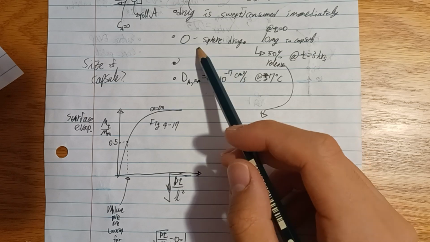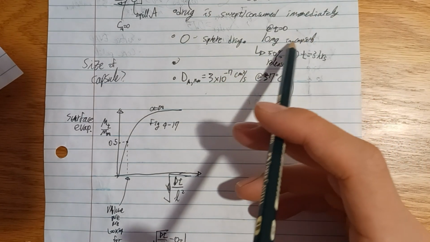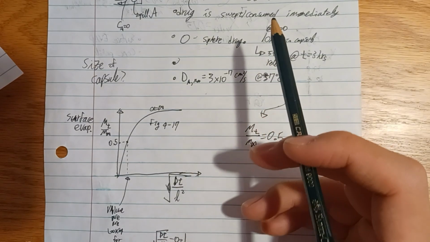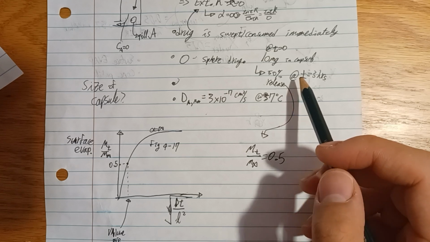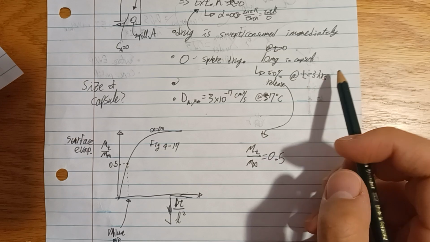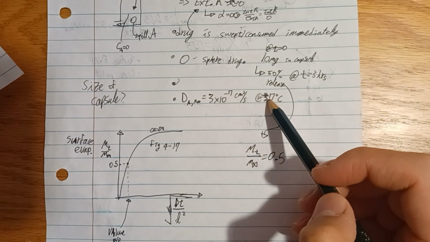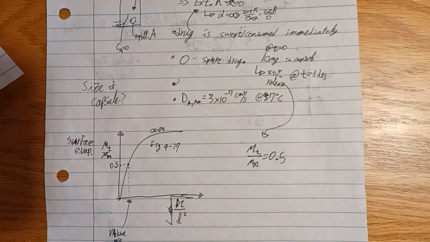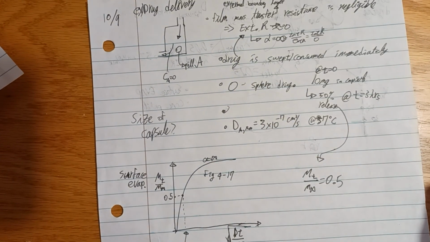And this drug is spherical, and initially there are 10 milligrams of drug in the capsule, and we are targeting a 50% release of the drug after 3 hours. And this is the diffusivity given at body temperature, and what is the appropriate size of the capsule, or the radius? And this is a surface evaporation problem.